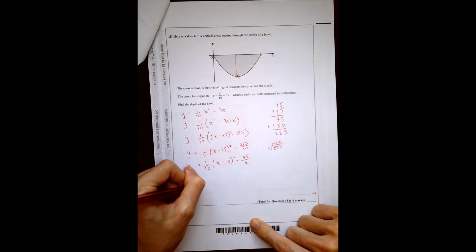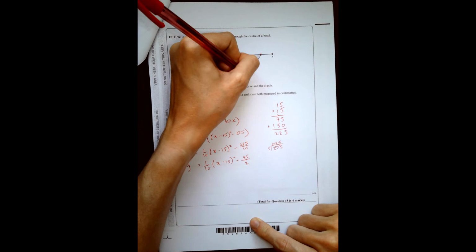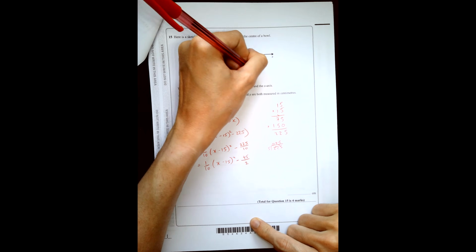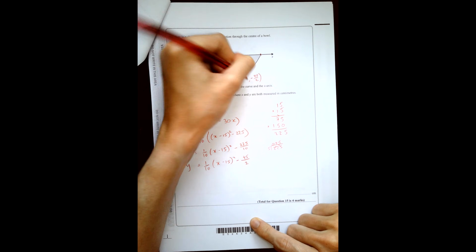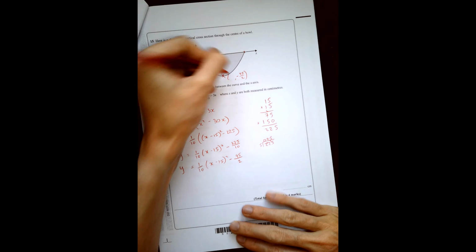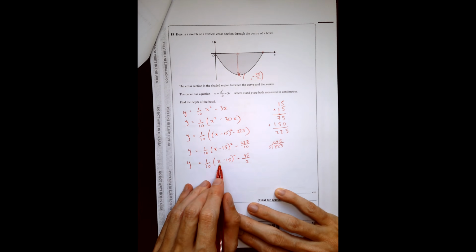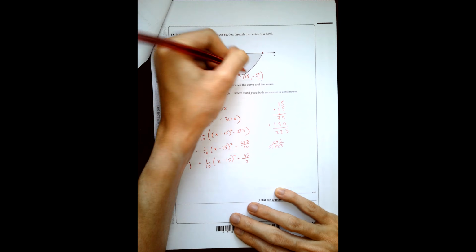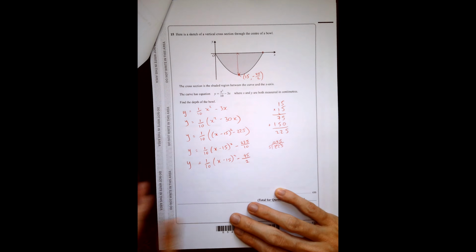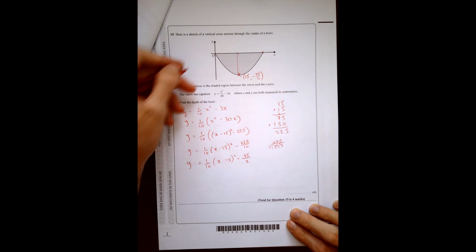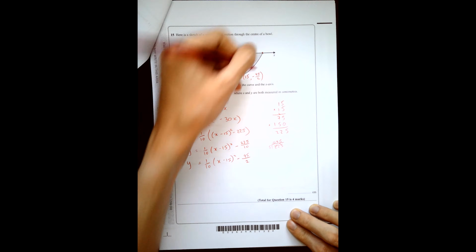So in terms of my coordinates, this minimum point I'm going to put here negative 45 over 2. I'm going to leave it as a fraction for now. And the x coordinate is when that bracket equals 0. And that bracket is going to equal 0 at 15. Okay, 15 take away 15 is 0. Find the depth of the bowl. It's going down negative 45 over 2.